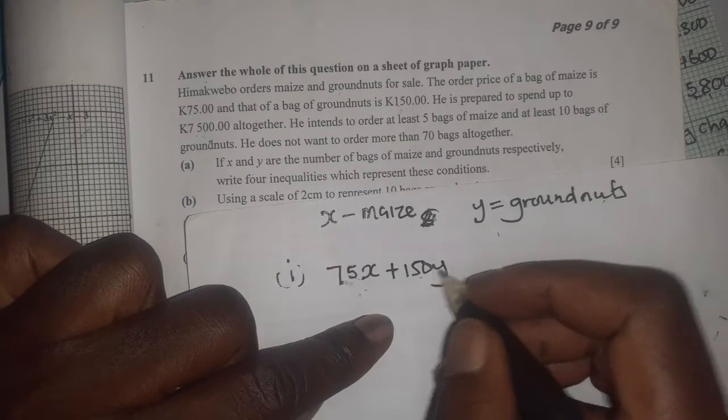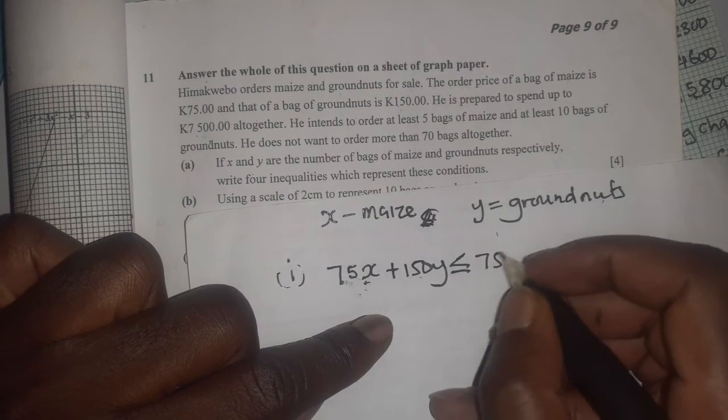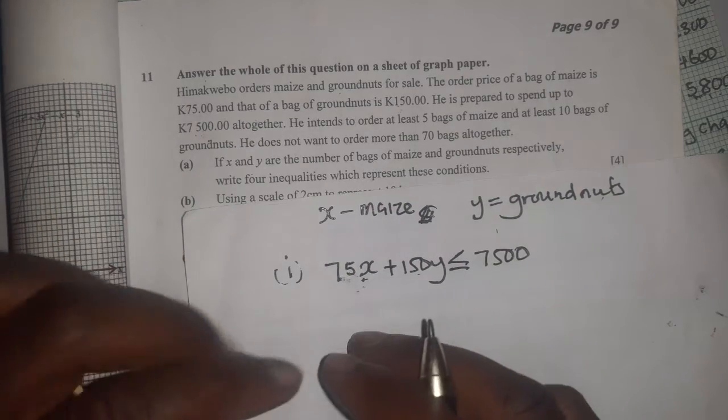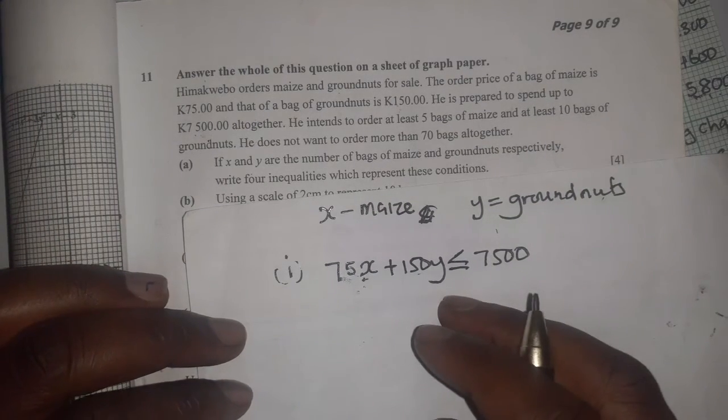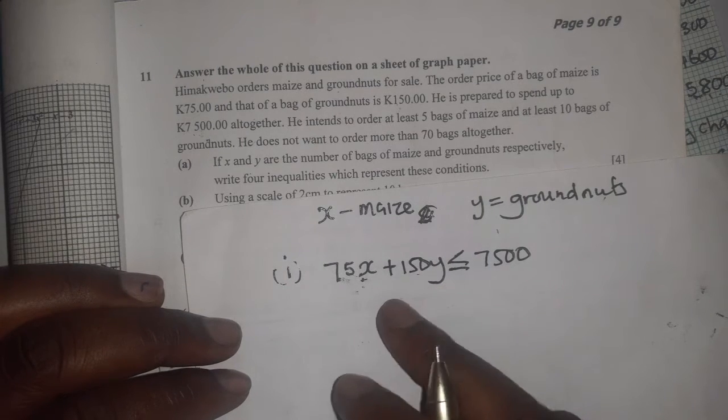So we are going to say to buy these, the combination is this one. That's all. This is what we are supposed to do. And this is one inequality here.